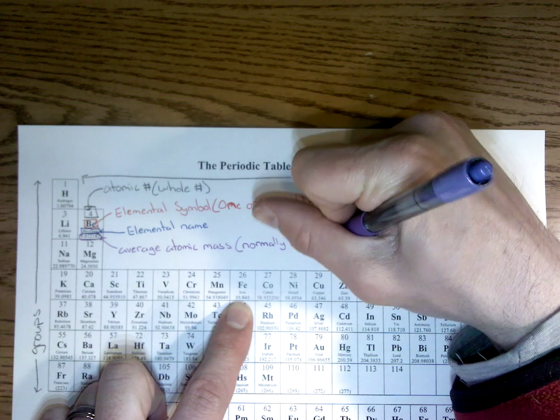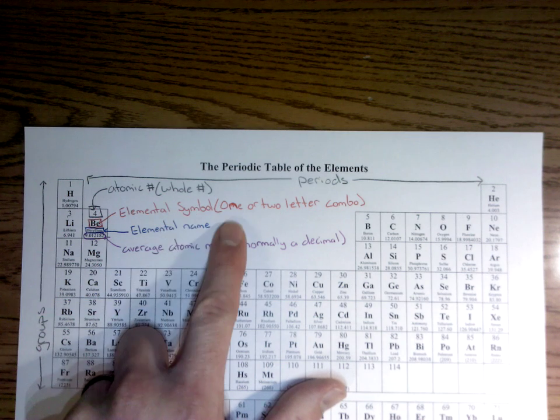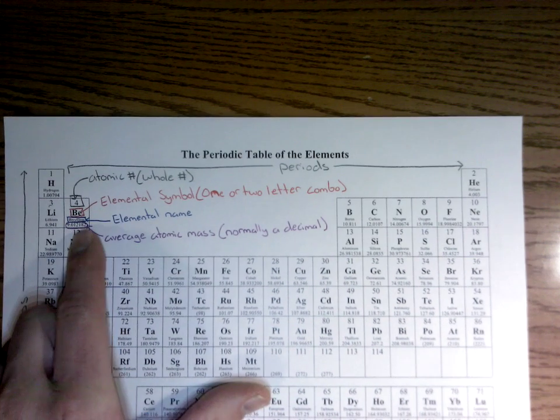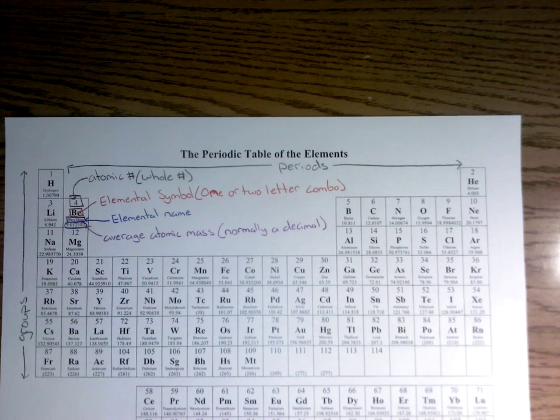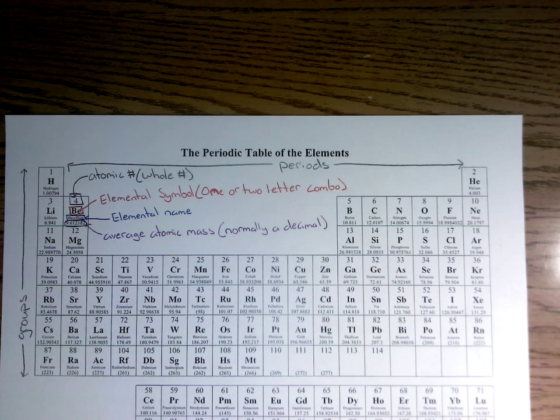But for right now, I want you to notice that the atomic number is a whole number. The element symbol is either a 1 or 2 letter combination. The element name is written on the periodic table that's provided. And then this decimal number, or the number that is usually the decimal, is that average atomic mass. Again, we'll have chapters where we emphasize the periodic table and we utilize this more and more. But this gives you a quick snapshot of the really important information that is contained for each element of the periodic table of elements.